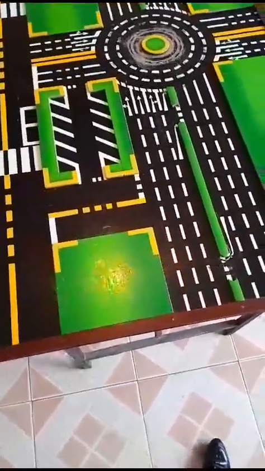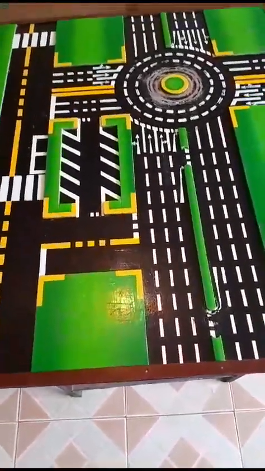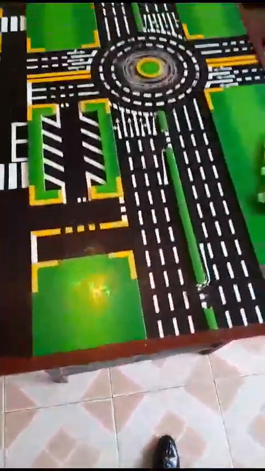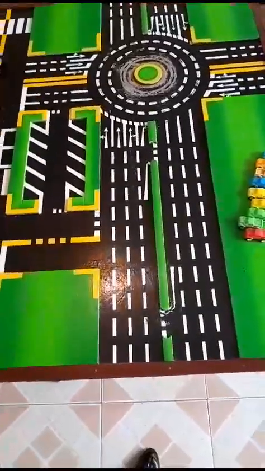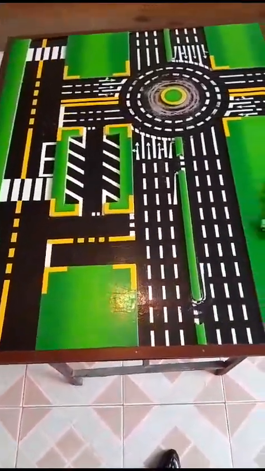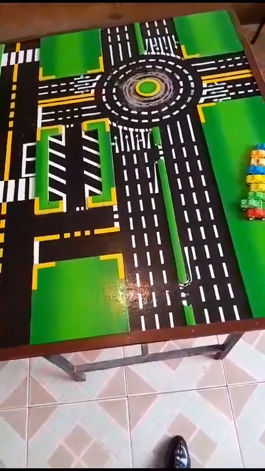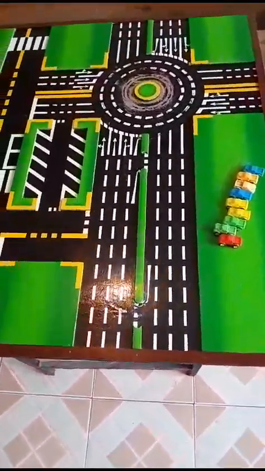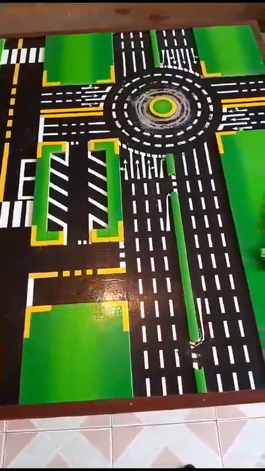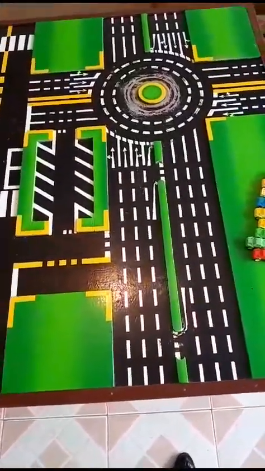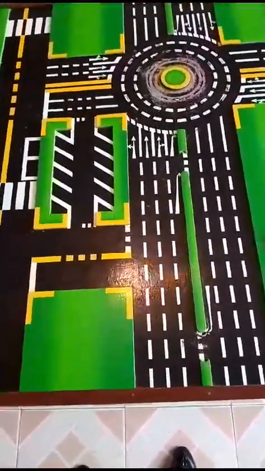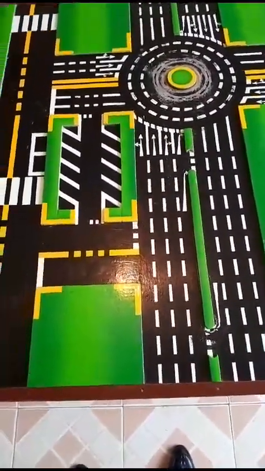MTB stands for Model or Modern Town Board. What is a model town board? A model town board is simply examples of road networks on a board, as you can see, which is used to explain the types of roads that we have in major towns in Kenya and East Africa. These road networks help us to know how our roads are used.